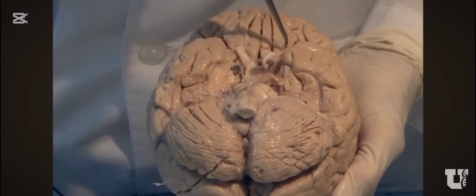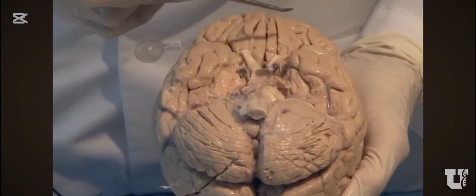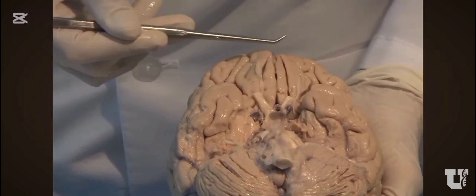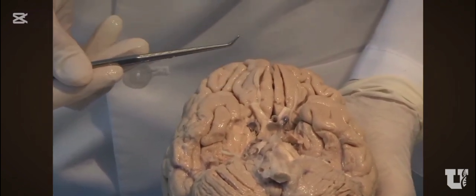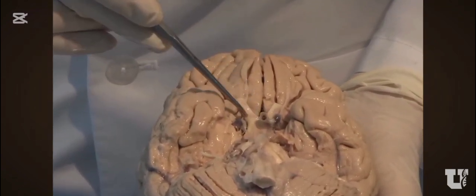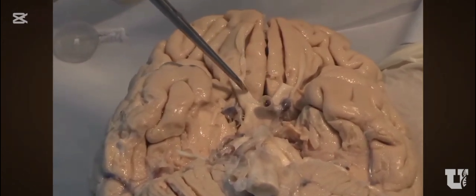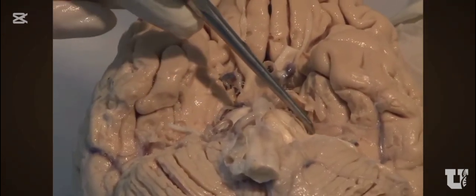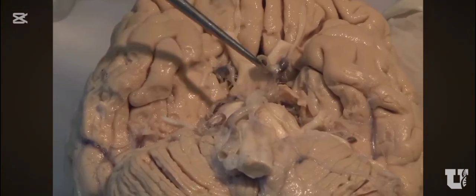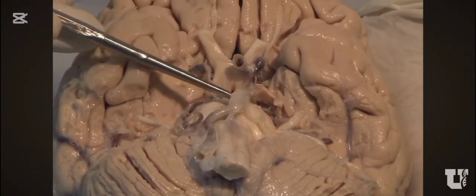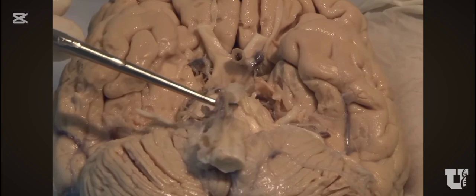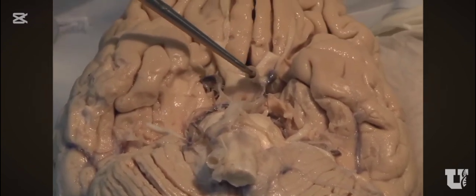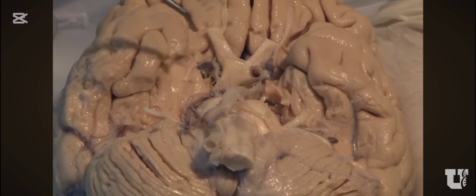Here is the temporal lobe on the other side, and in front of it is the undersurface of the frontal lobe. Cranial nerves are attached, such as the optic nerve and the sensory nerve from the face, the trigeminal nerve, and blood vessels, such as this large basilar artery, are running on the surface. Or you can even see the large internal carotid artery.